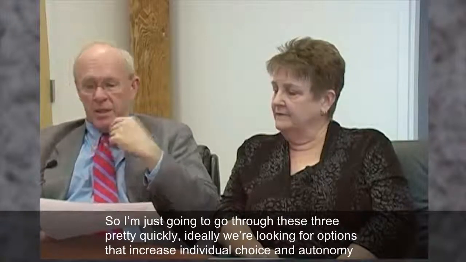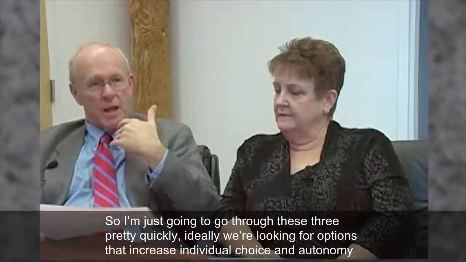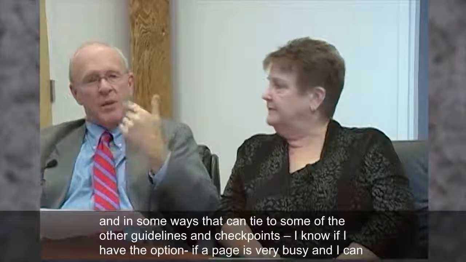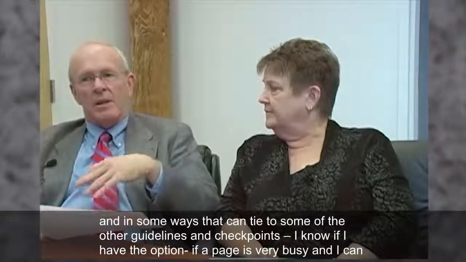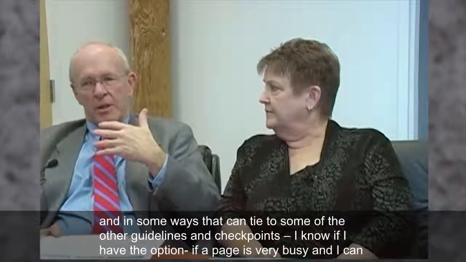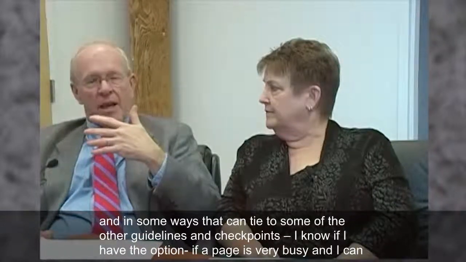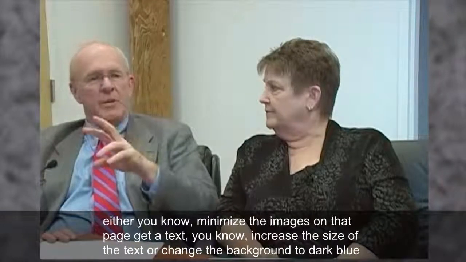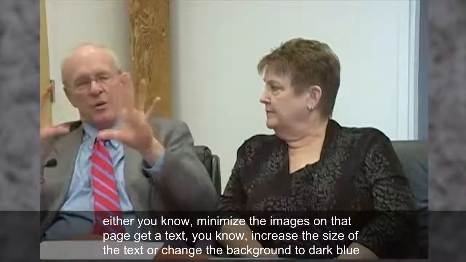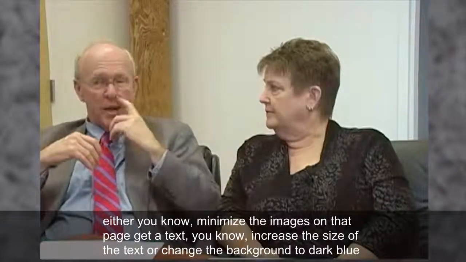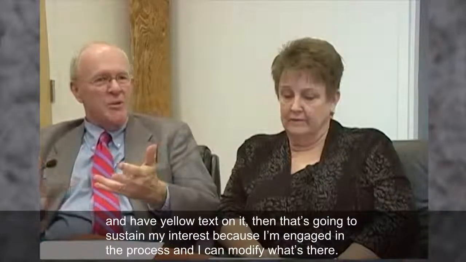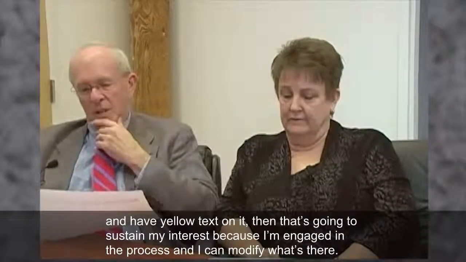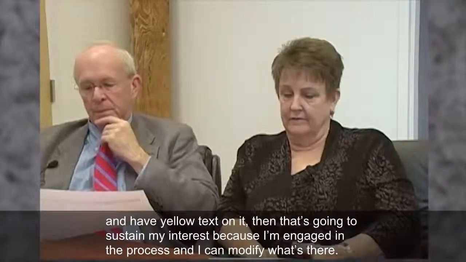Ideally, we're looking for options that increase individual choice and autonomy. And in some ways, that can tie to some of the other guidelines and checkpoints. I know that if a page is very busy, and I have the option to minimize the images on that page, get a text alternative, increase the size of the text, or change the background to dark blue and have yellow text on it, then that's going to sustain my interest because I'm engaged in the process and I can modify what's there.